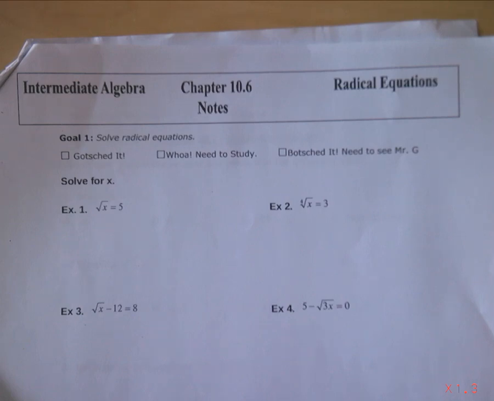So if you guys would, let's get our packet out. Let's get our notes out. Again, you can use this on Thursday's test.